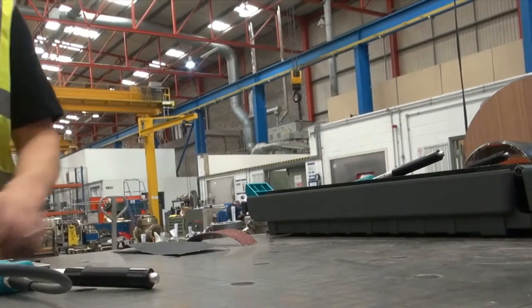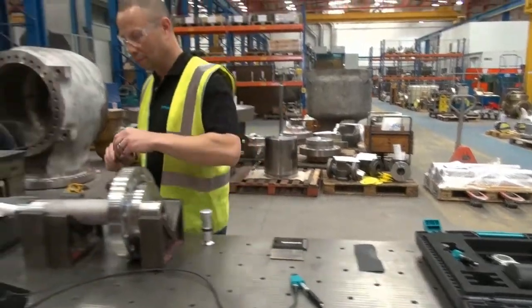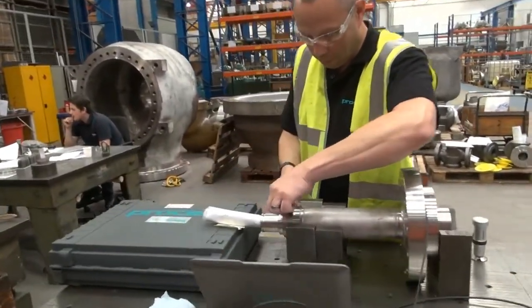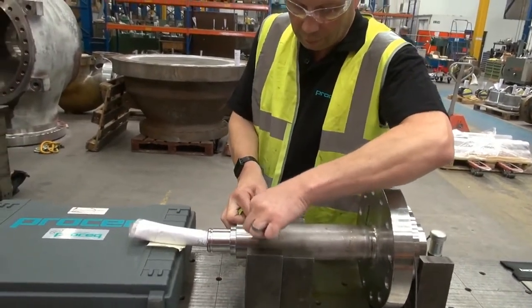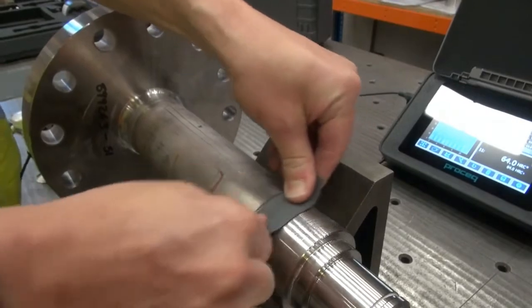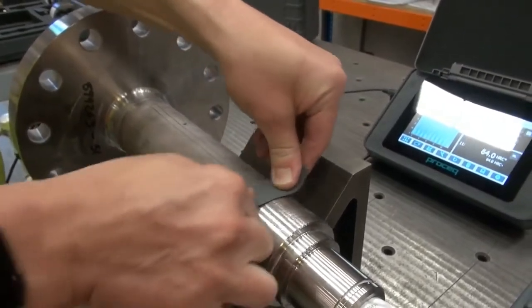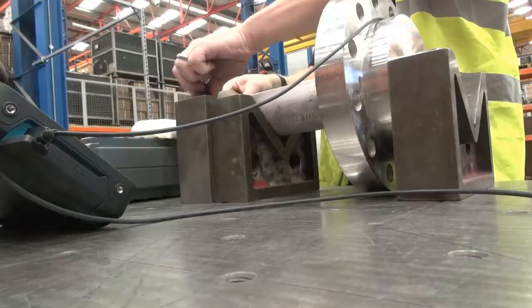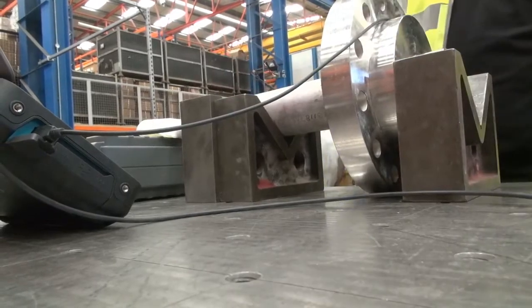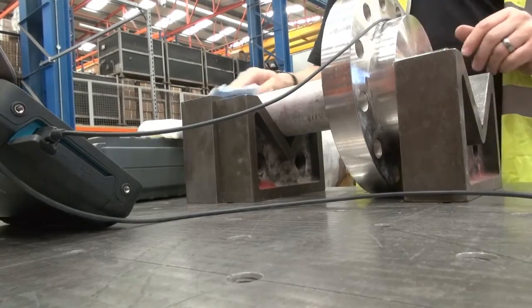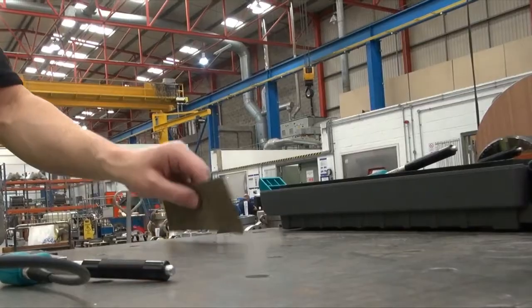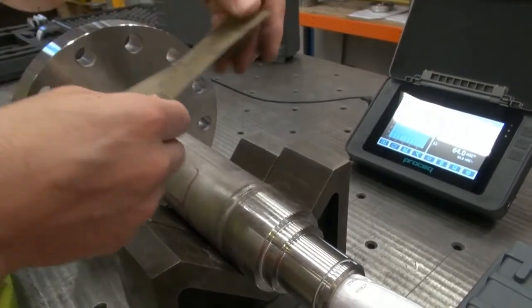Next step would be to choose the appropriate sandpaper and prepare the surface as necessary. Know that you may need different grades of sandpaper in order to achieve the desirable surface condition.